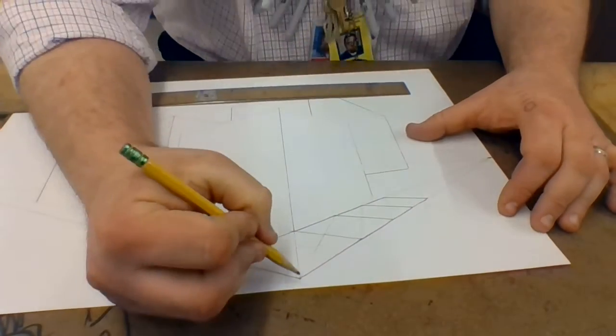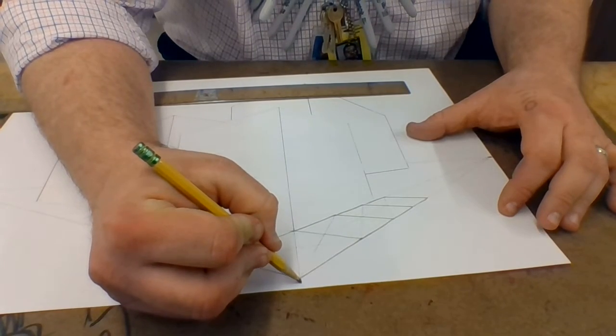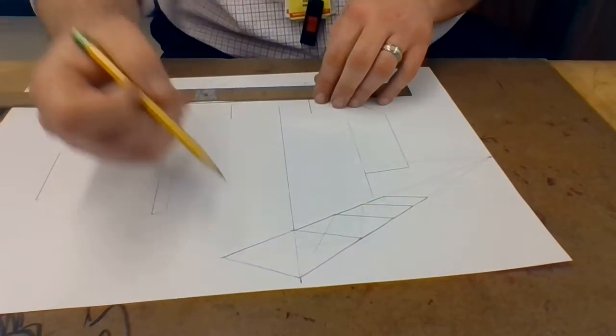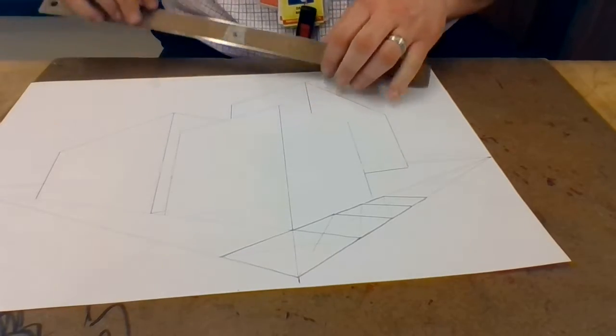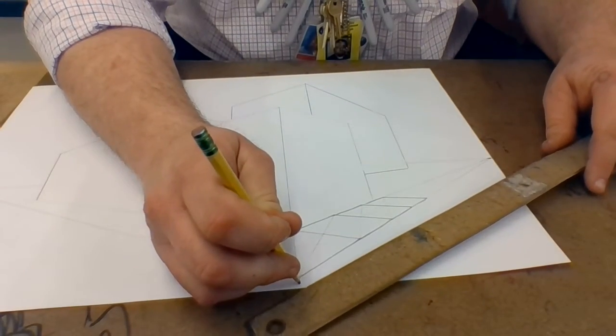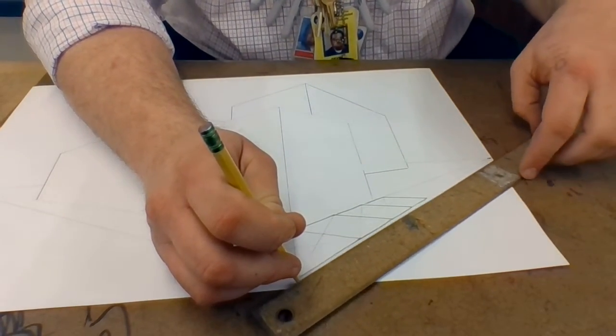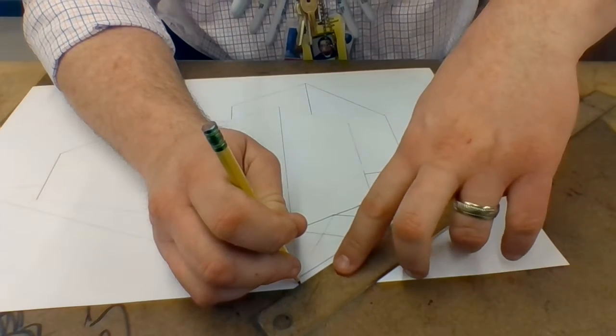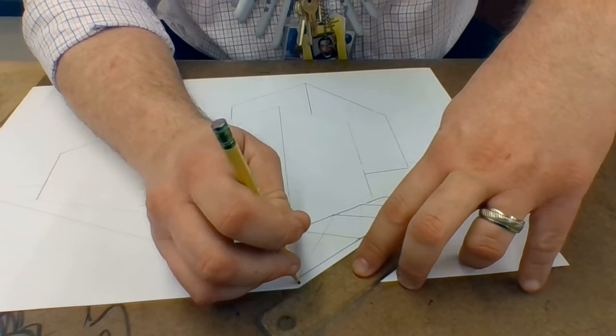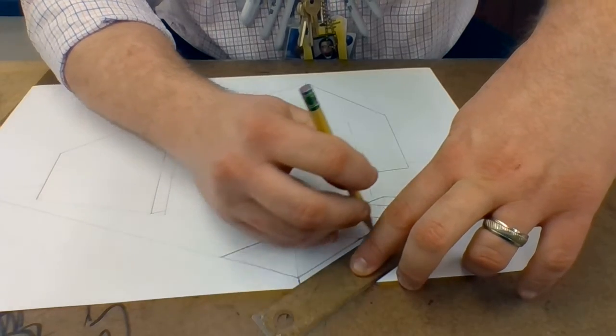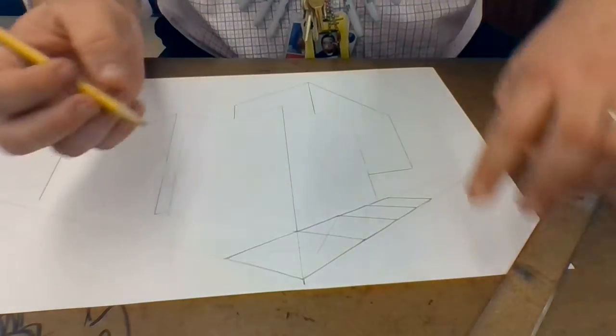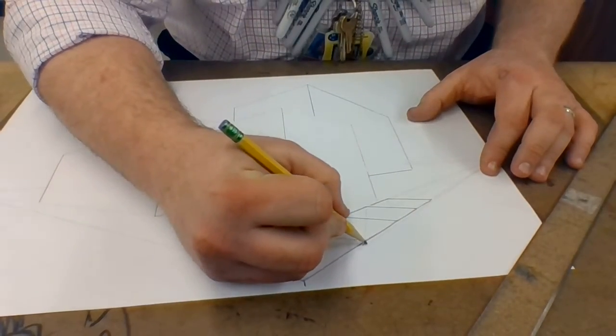And then to make it look a little bit three-dimensional, what I can do is I can put an extra little line here, send that to the vanishing point, and then drop these.